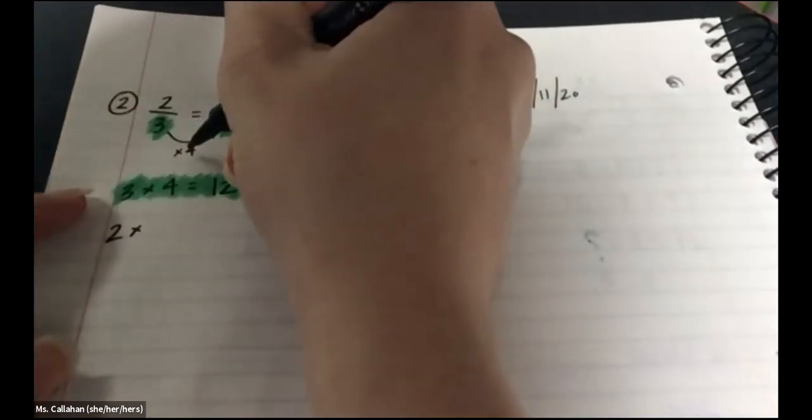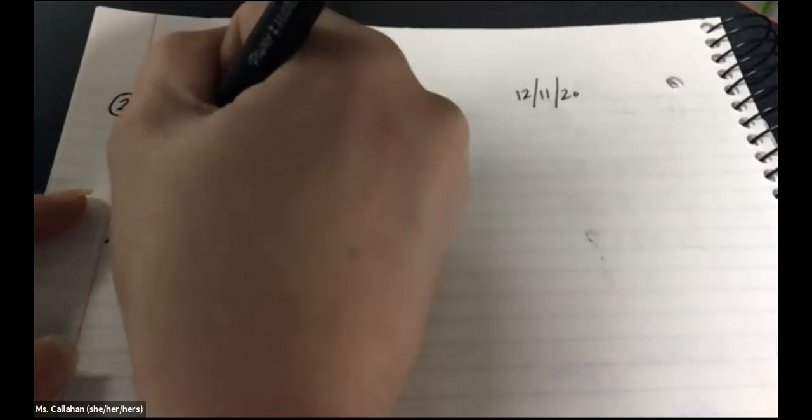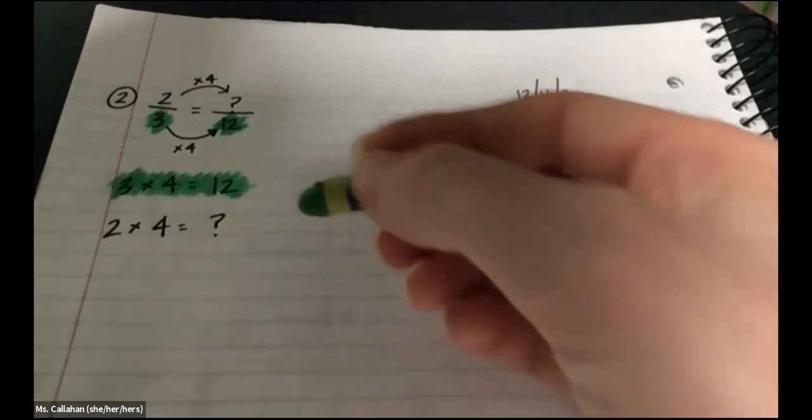Okay, and now what we're going to do on this next one, okay, is 2 times, we're going to use this exact same rule, times 4 equals question mark, okay? And this is our numerator, so I want you to take your light green crayon and label it, okay?